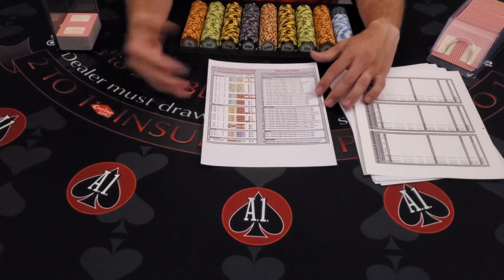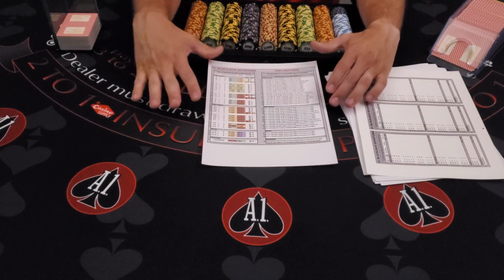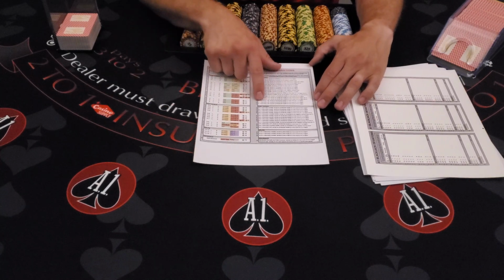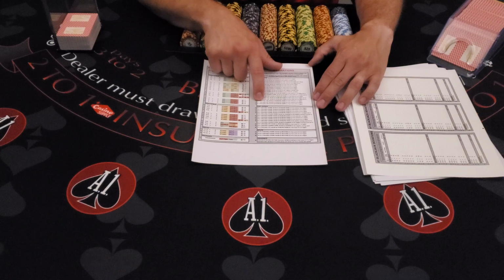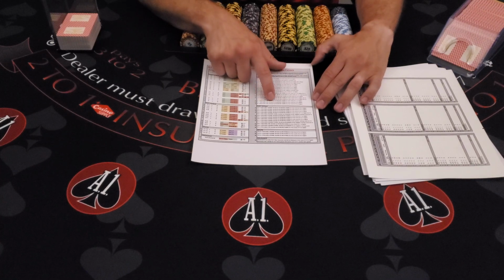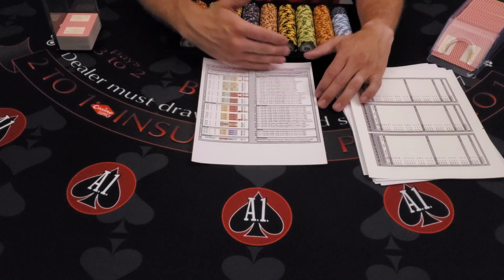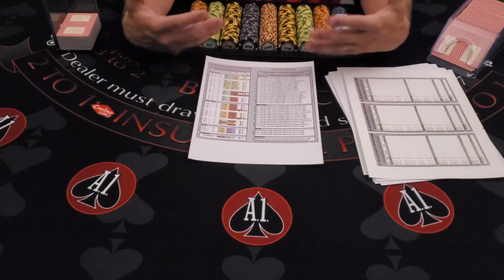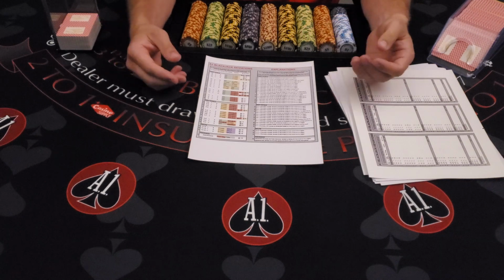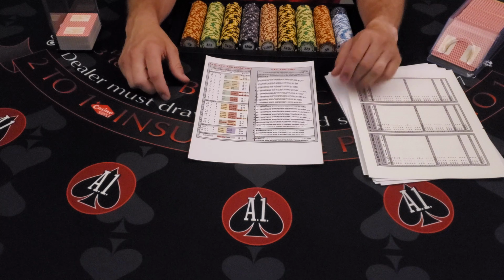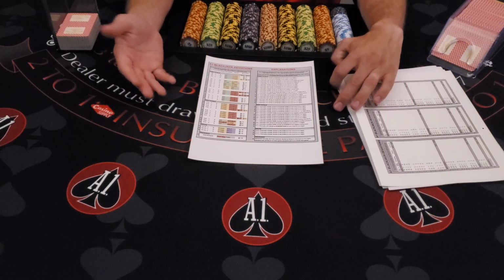If anything over here on this side of the chart doesn't make any sense, on this side there's an explanation. If I read this, it says 9 versus 7, normally a hit, deviate by doubling down at a true count of +3 or higher. Each one of these has a sentence that explains what you need to do during that deviation, in case it's not clear whether you should hit or stand or whatever.